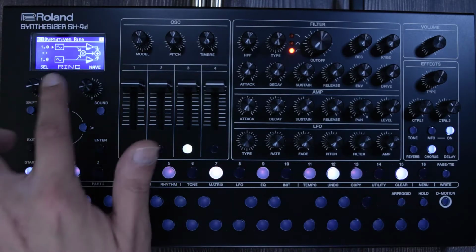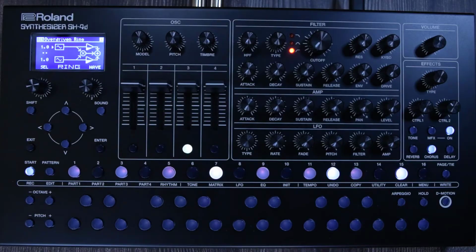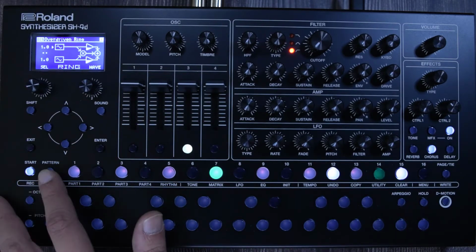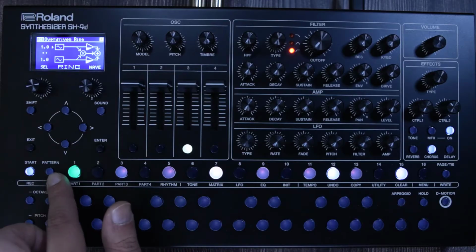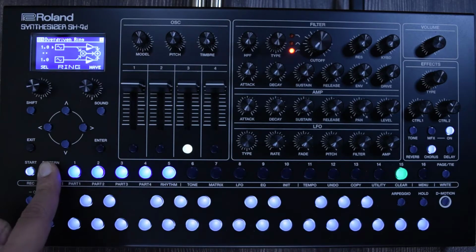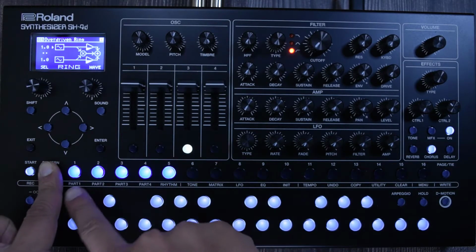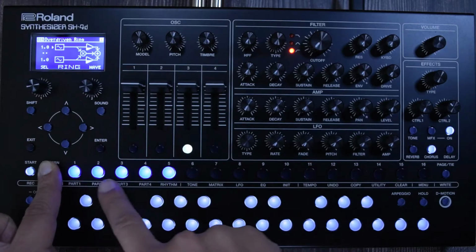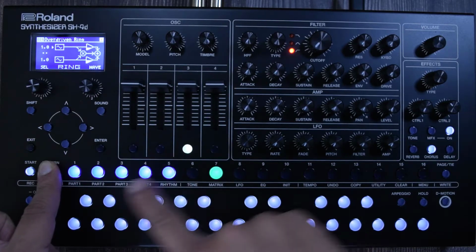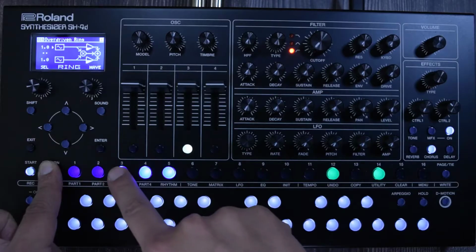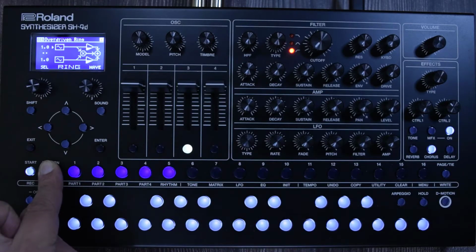And by doing exit, remember you can exit that screen. So we have some mutes, and these are really useful, especially when creating patterns and performing. If you hold the pattern, I'm pressing and holding, it lets you access the mutes. These are going to be the mutes for part number 1, 2, 3, and 4, and the rhythm part. So if I mute this, and this, you're just pretty much muting the whole thing.